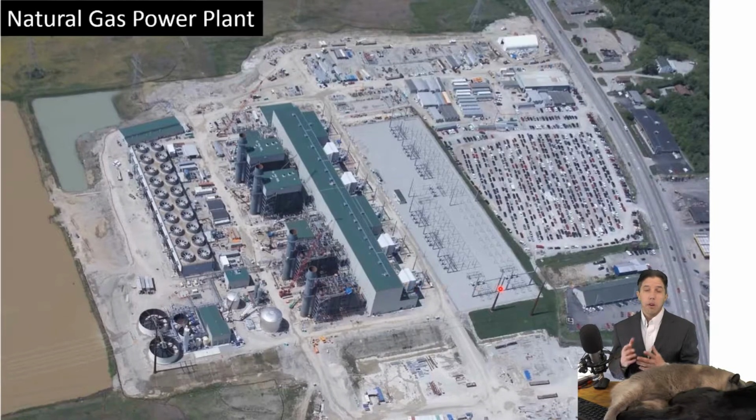Now, we could burn natural gas instead of coal. One advantage of doing that is natural gas is a much cleaner fuel to burn. It's cleaner in that it produces less greenhouse gases than coal does. Coal produces all kinds of stuff. It produces CO2, ash, etc. If I burn natural gas, I still get CO2, but I get less of it, and there's no leftover ash product. And we don't have piles of coal everywhere.